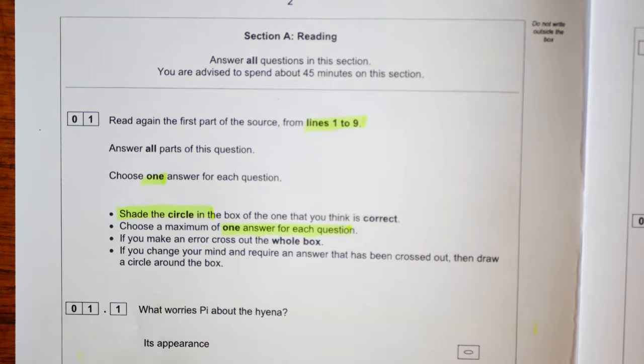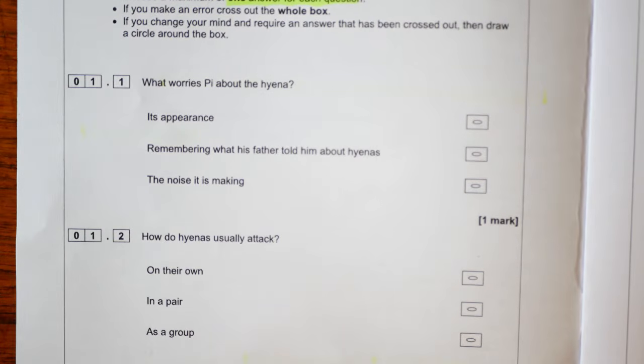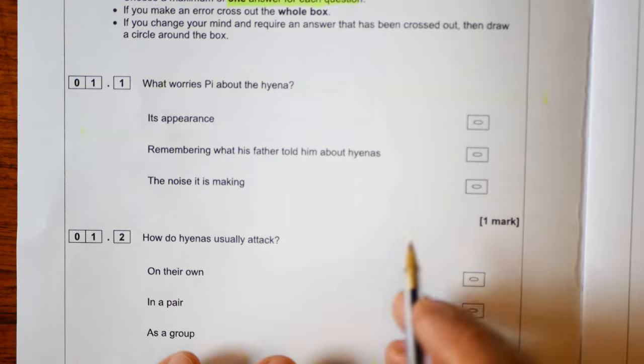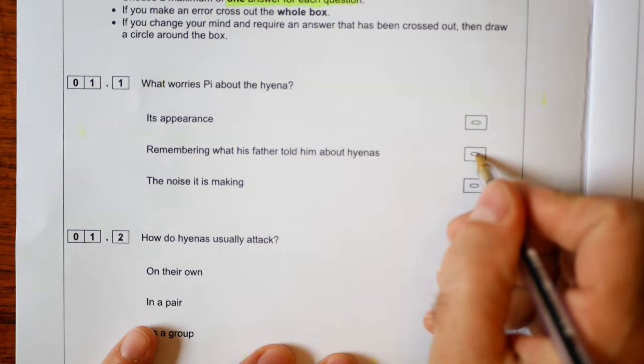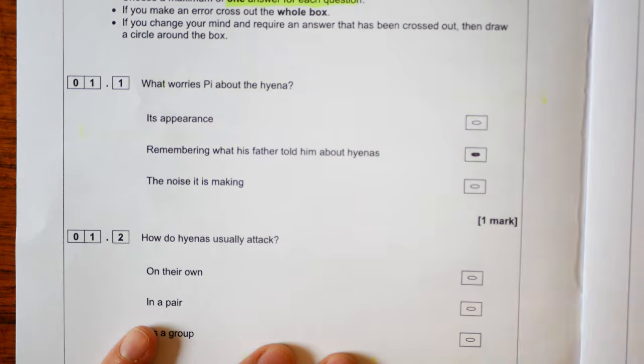Now, look at question 1.1. What worries Pi about the hyena? The options are its appearance, remembering what his father told him about hyenas, and the noise it is making. Can you identify the correct answer? It's the second option, remembering what his father told him about hyenas, which links to the sentence, "I had not forgotten my father's words."